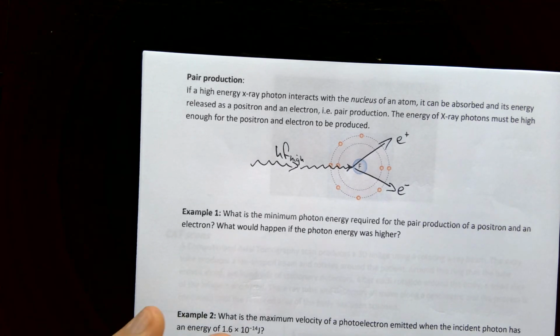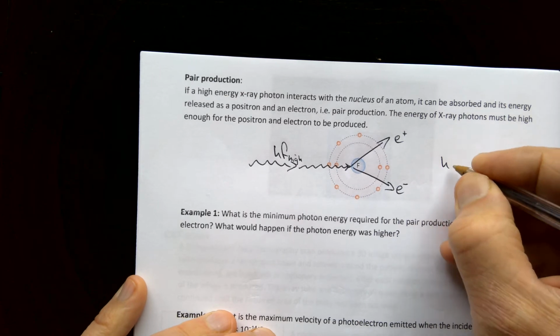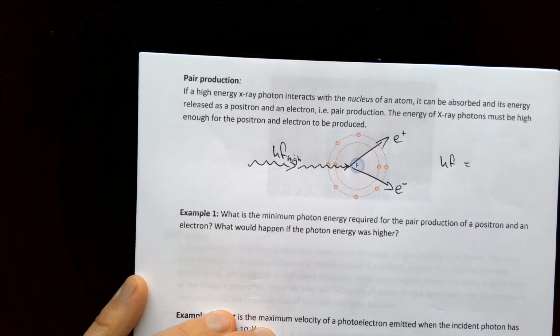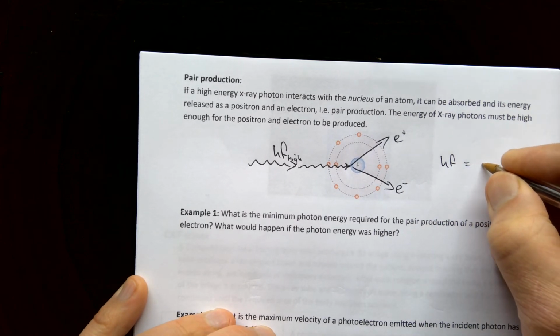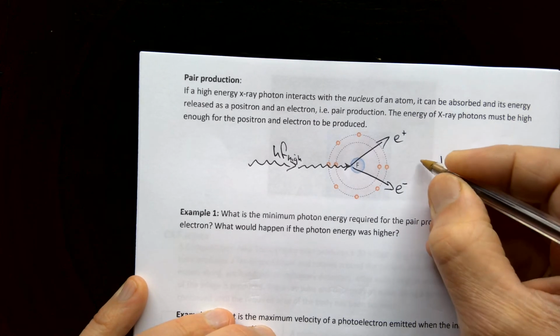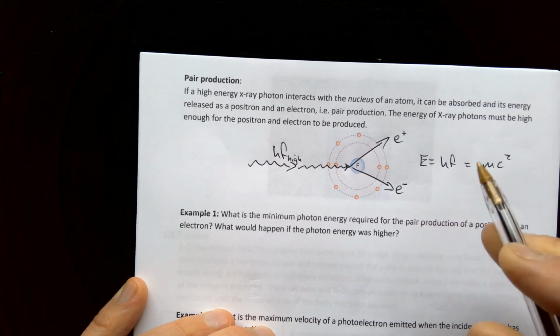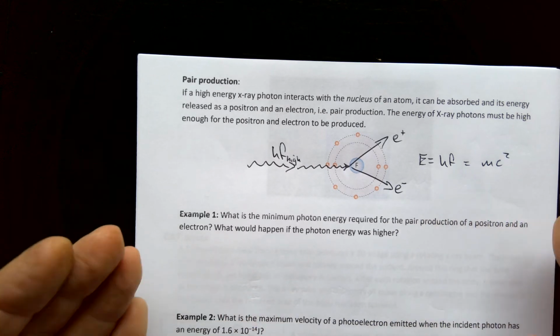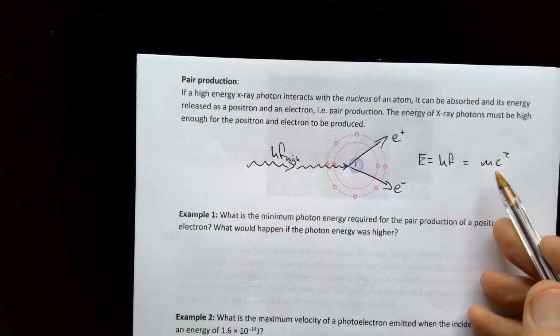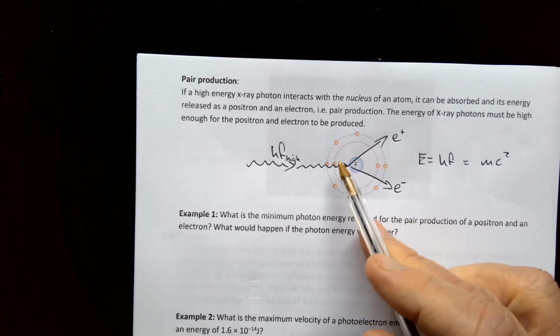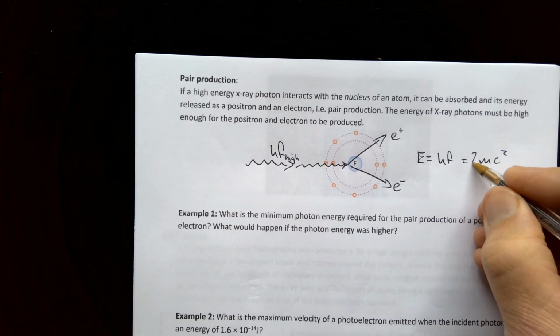How does that work? Well, of course, it's energy in, hf, equals E equals mc squared. So it's all about still the principles of thermodynamics. Energy is conserved. So energy in equals energy out. But don't forget you're creating a pair.